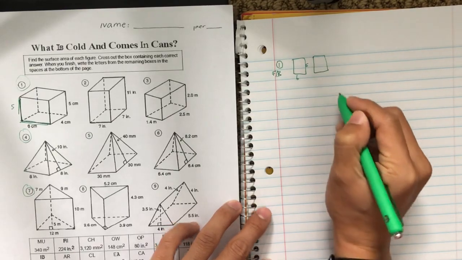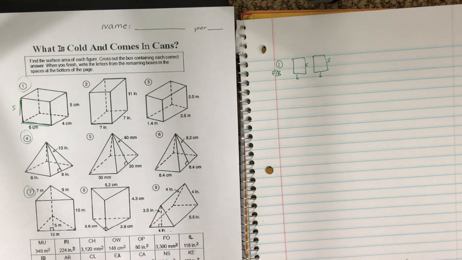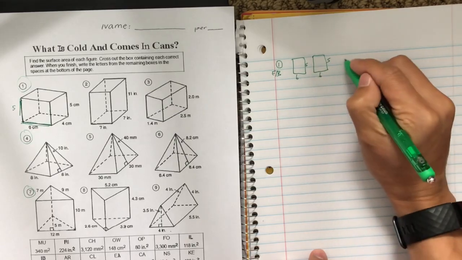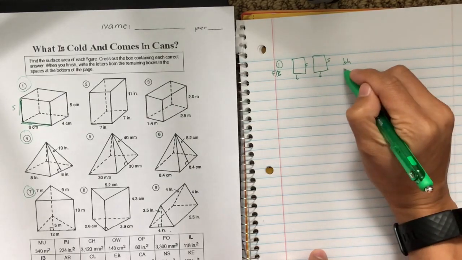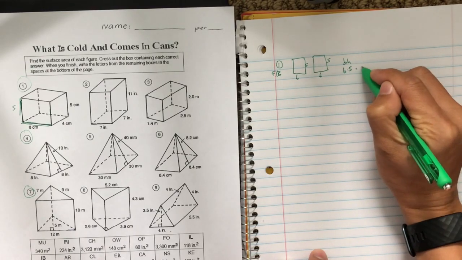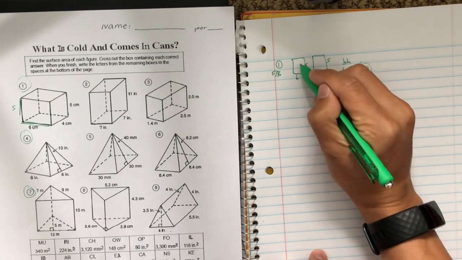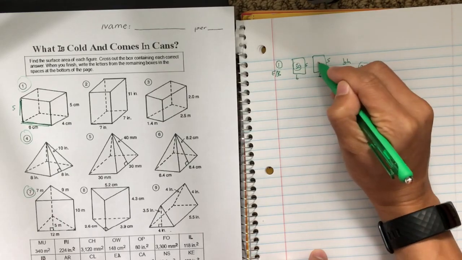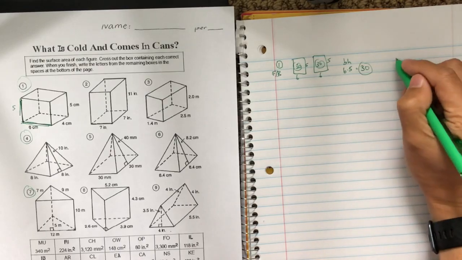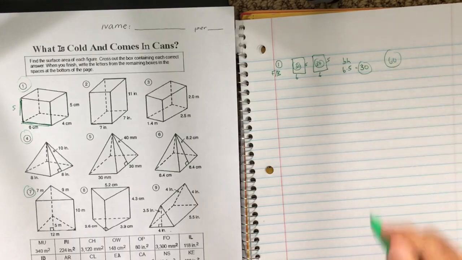Remember that the area of a rectangle is base times height. Base is 6, the height is 5, which means our area is 30. So this is 30, which means the back is also 30, which means a total of 60, which we're going to want to add later.